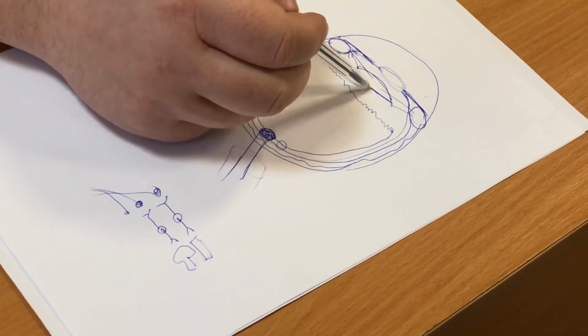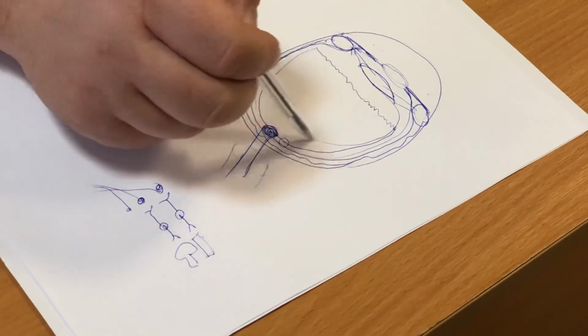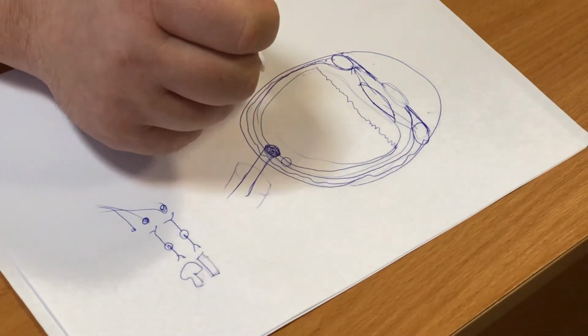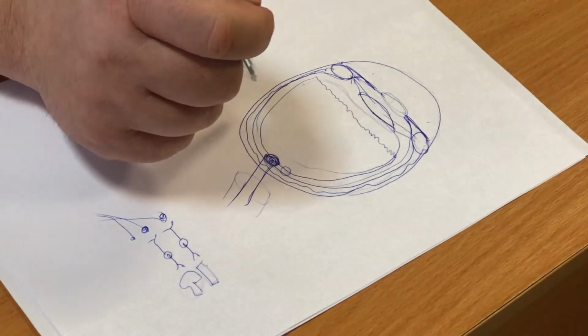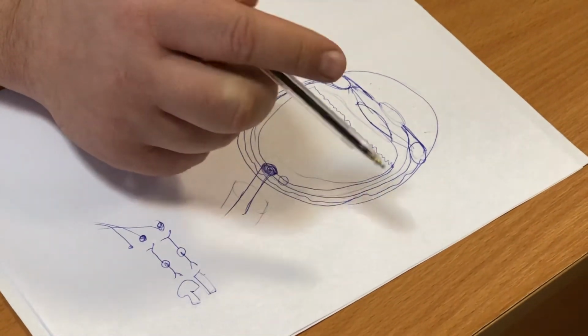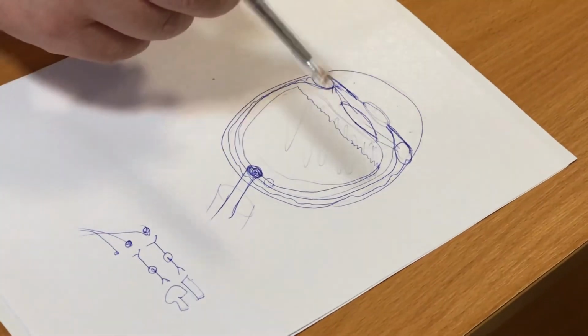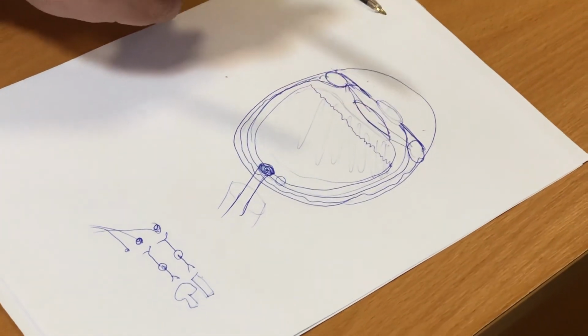What is behind the lens in the eyeball? What is it? That is the vitreous body. Corpus vitreum. It looks like gel.